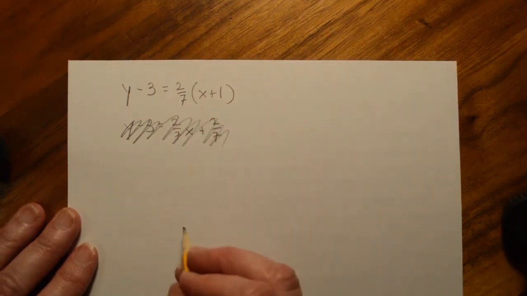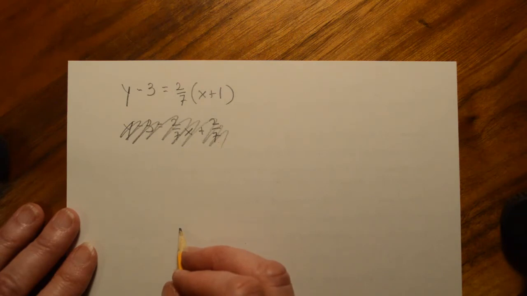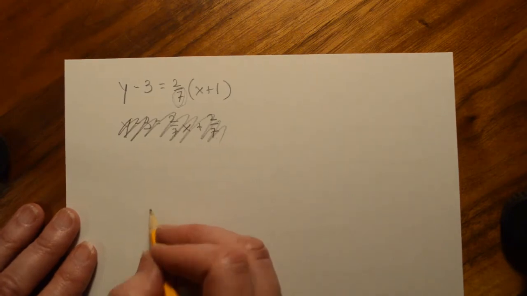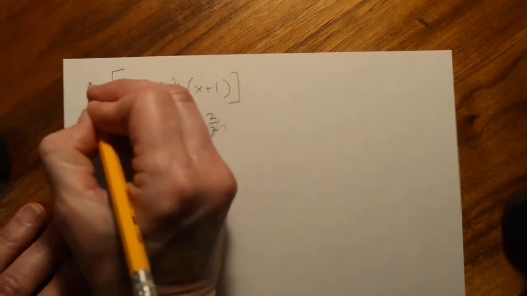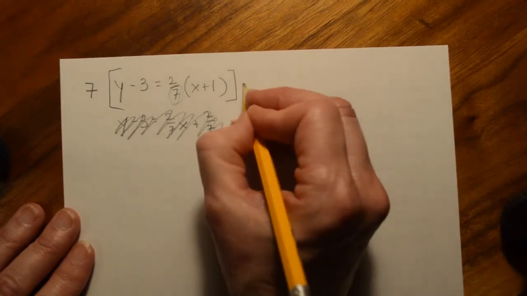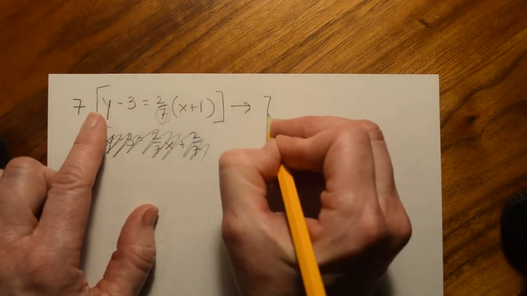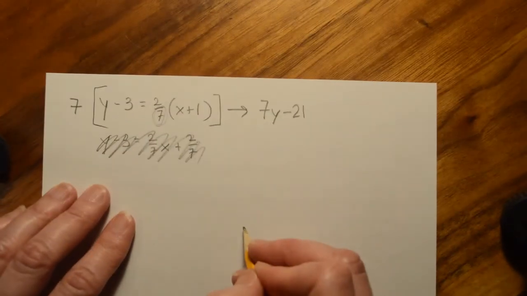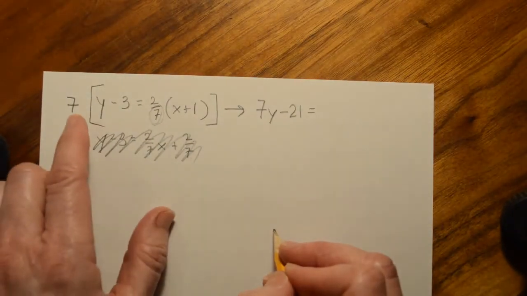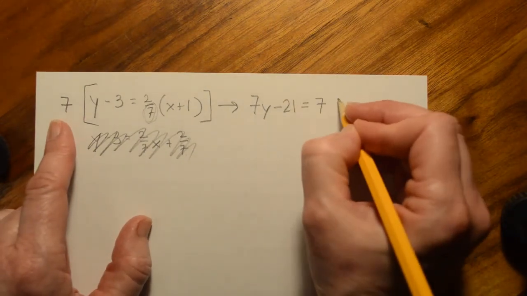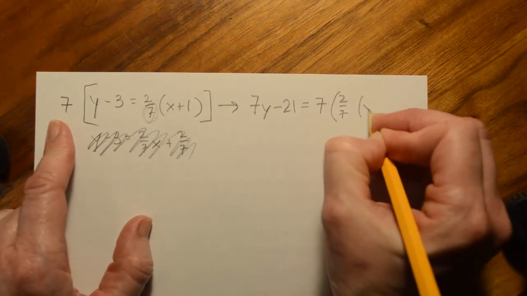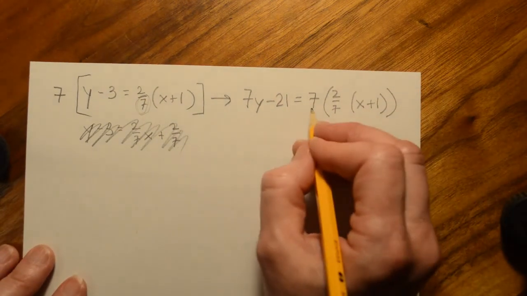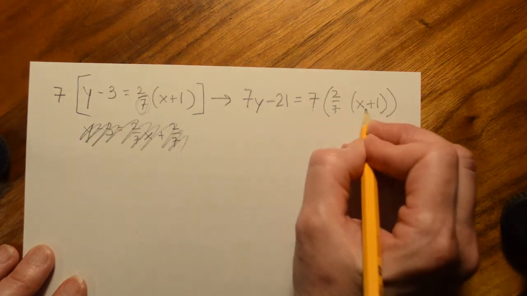So first we're going to get rid of the 7 in the 2/7. This is the only fraction, so that's the only denominator that we need to worry about. So I'm going to multiply everything through by 7. When I do that, 7 times y is 7y. 7 times negative 3 is negative 21. This is the part that messes everybody up. If I do 7 times 2/7 times x plus 1, a lot of times people want to distribute this in to do 7 times 2/7 and 7 times x plus 1.